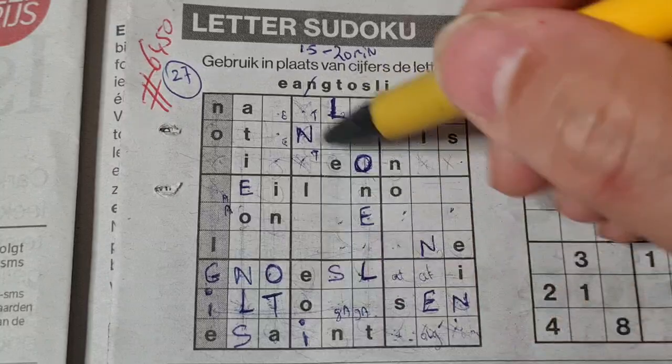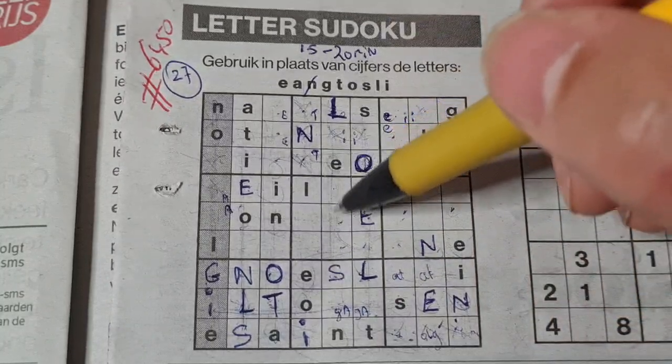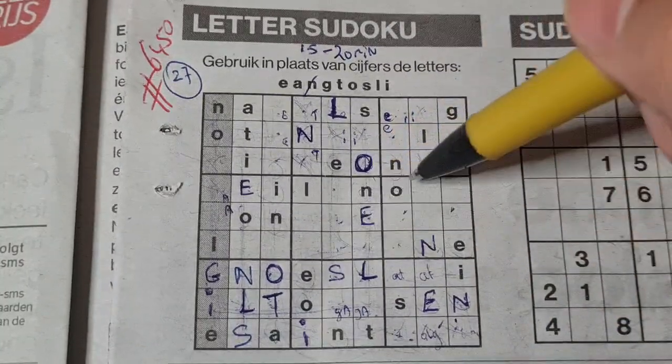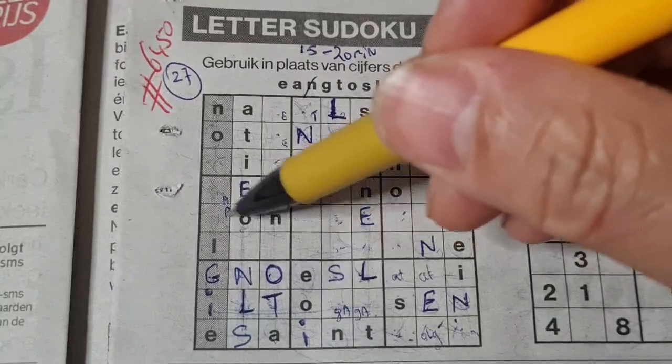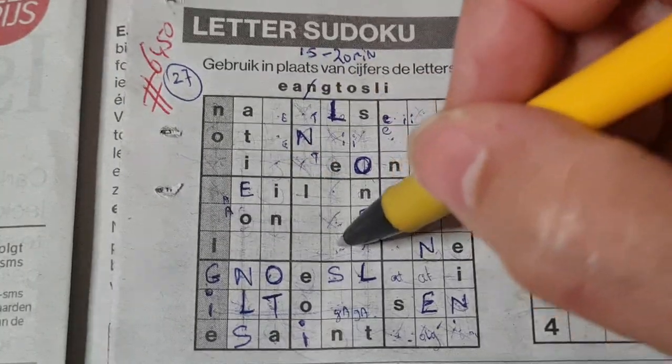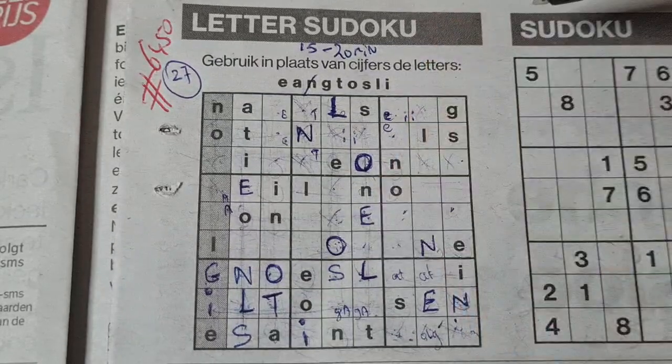O in this column, O in that column. So the column between the middle column, the only 3 places left for the O should be here, here, or there. We see an O in this row, no O there. Here an O in the middle row, so no O there, so the only place left for the O should be there.